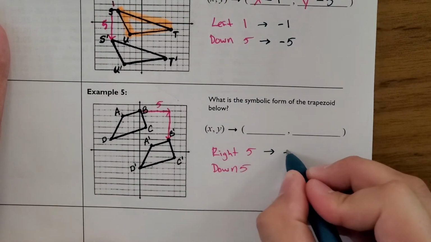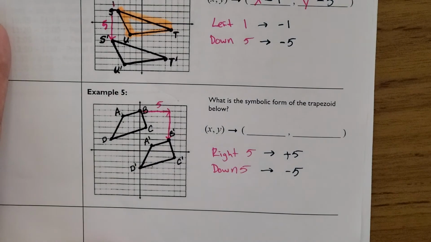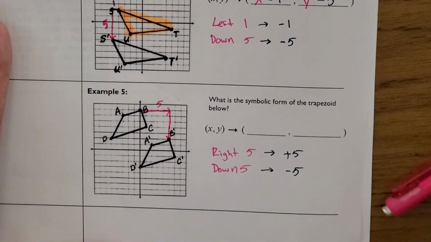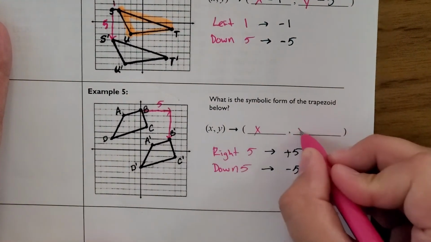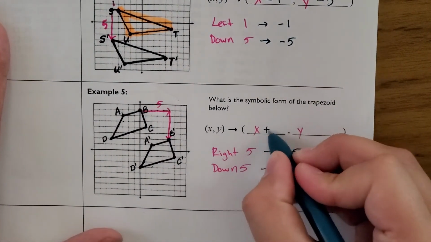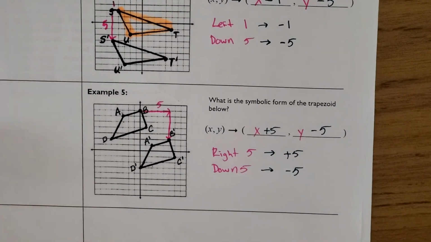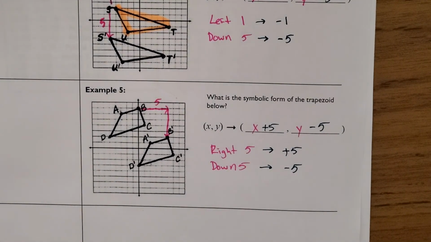Okay, let's turn that into the symbols that we need. Right 5 means positive. Down 5 means negative. Remember, right and up mean positive, down and left mean negative. And so I have my X and my Y here. X, Y changes into X +5 and Y -5. Hopefully that will get you there. Hopefully that all makes a lot of sense.